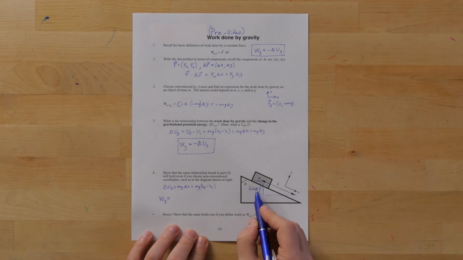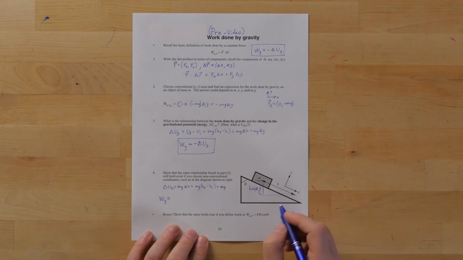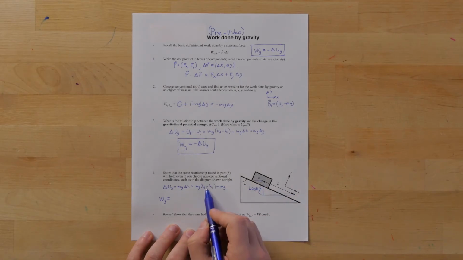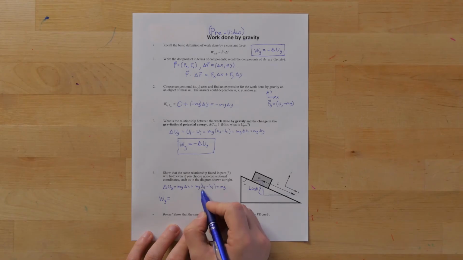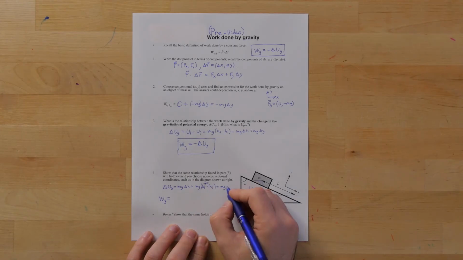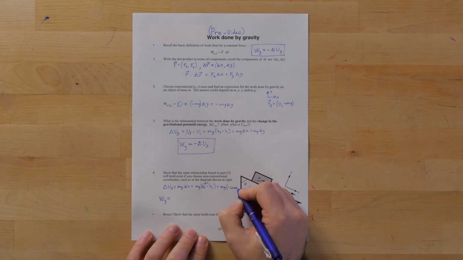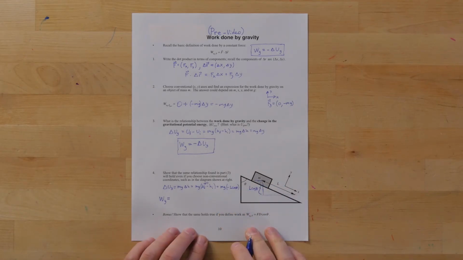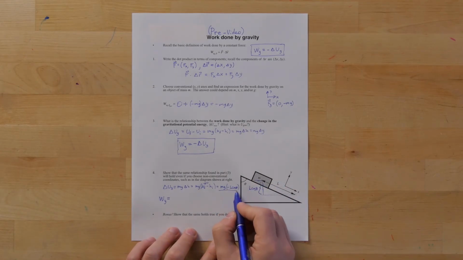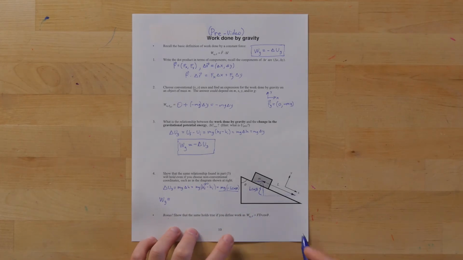It's higher by L cosine theta. Our reference height is at h final, so this is going to be minus mg L cosine theta. Hopefully if we calculate the work, we'll get the same thing without that negative sign.